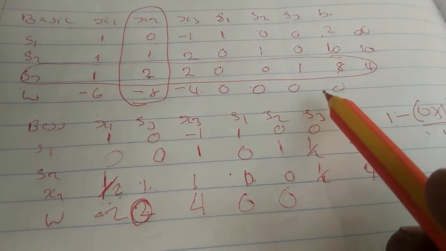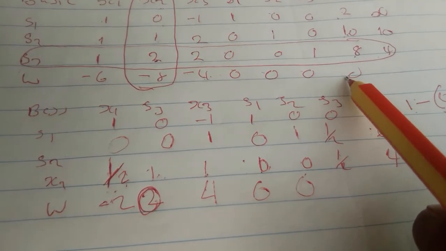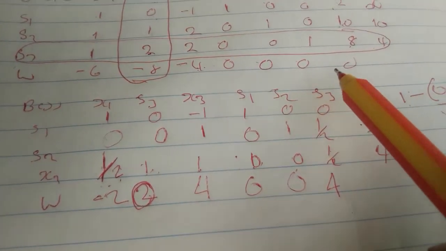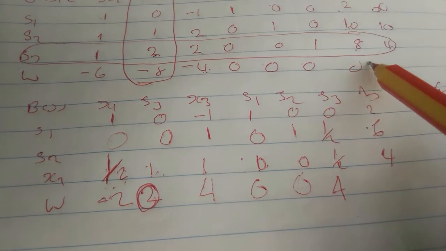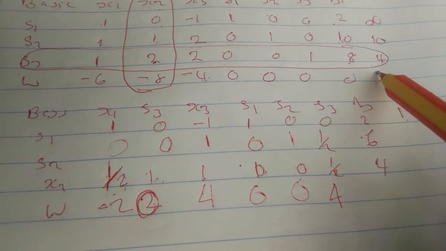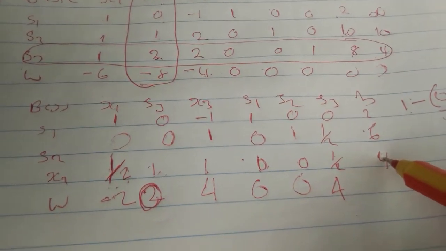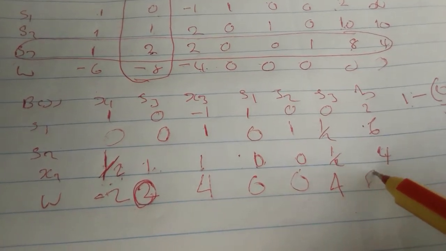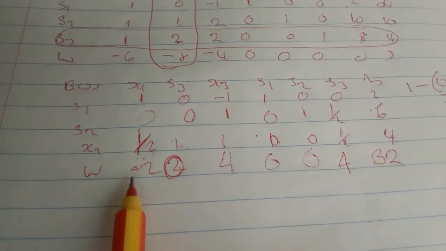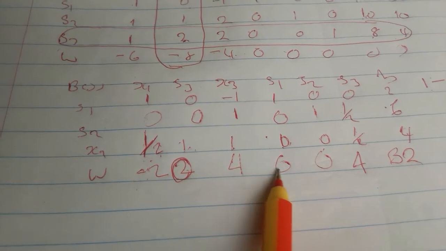We continue. 0 minus 8 times half, we get 4. We continue. You see, here still is 0. So this one is 0 minus 8 times 4 divided by 1, get that 2. So still this one is not the minimum value because already we have a negative. This row should not have a negative.